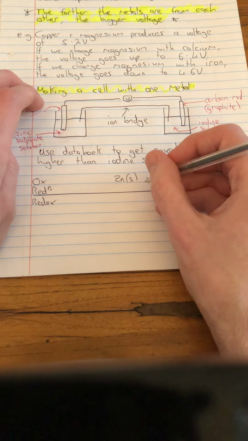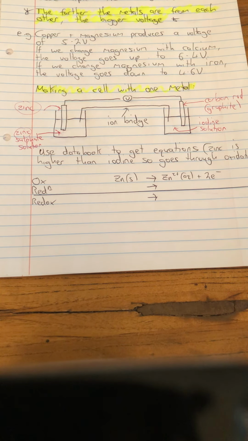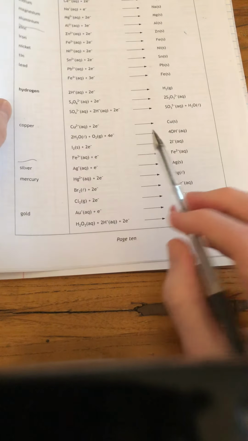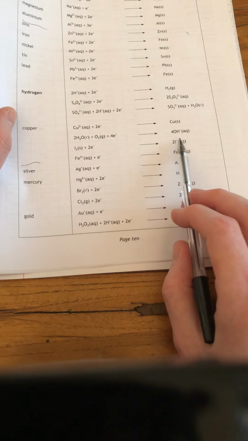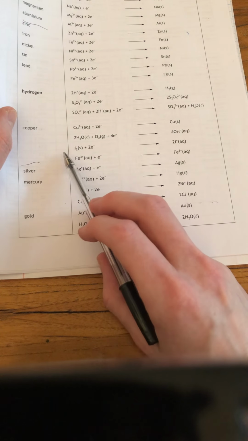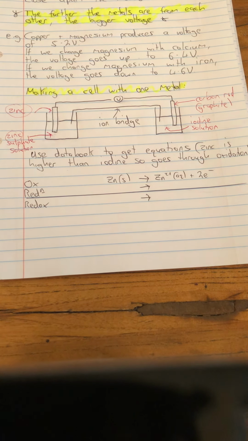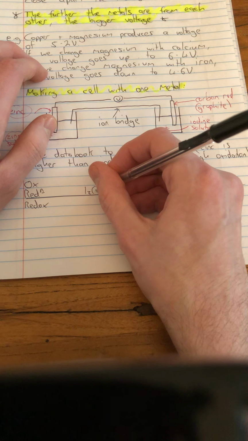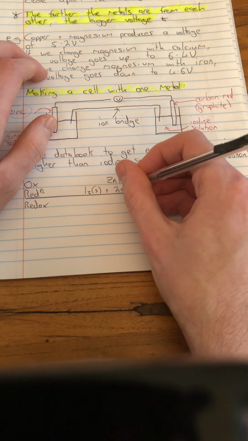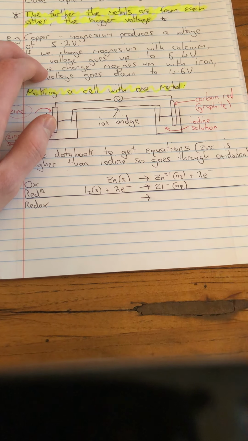Remember, get your arrows directly underneath each other, it makes this so much easier. Now reduction, we'll look at iodine: I2 solid plus 2 electrons goes to 2I- aqueous. We write the reduction just as it is because it's gaining electrons. Remember, OIL RIG.